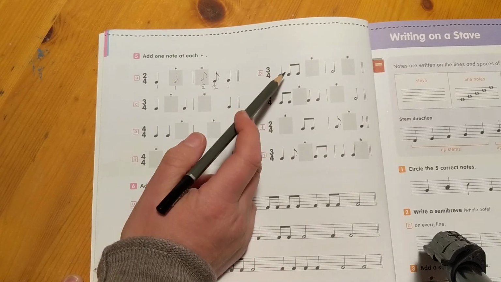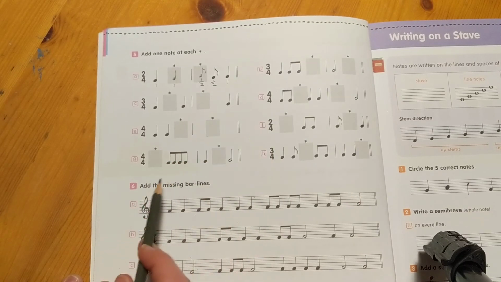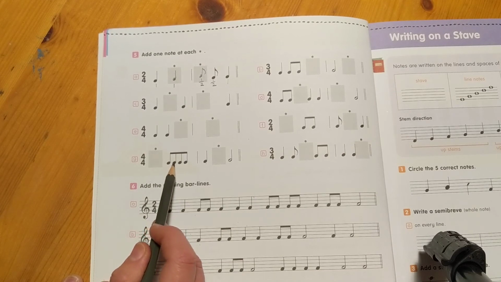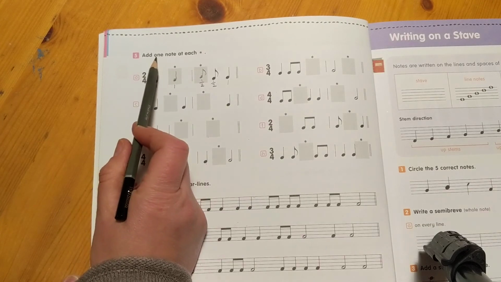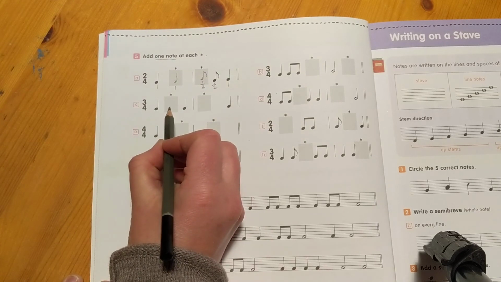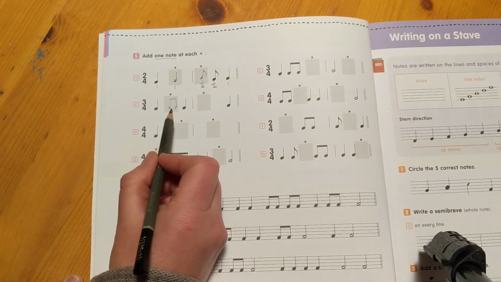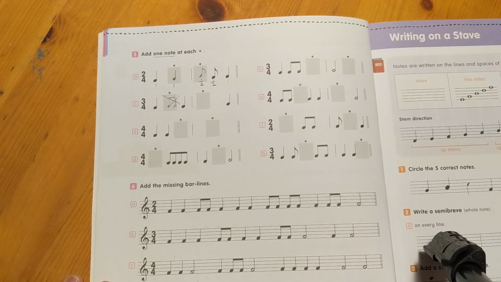Don't forget that when you've got quavers joined together, they've got this beam across the top, so that's 2 halves. And this one down here is 4 halves. Okay, so each of those notes, 1, 2, 3, 4, are worth a half each. Do make sure that you're only adding 1 note at each little grey square. That is a mistake I see a lot. People putting something like this, being quite adventurous. Okay, that's not 1 note, that's 2 notes. Okay, you just need 1 note there. Put a cross through that. Okay.